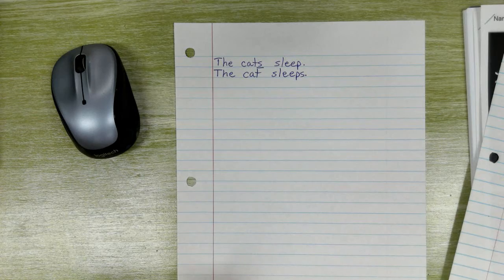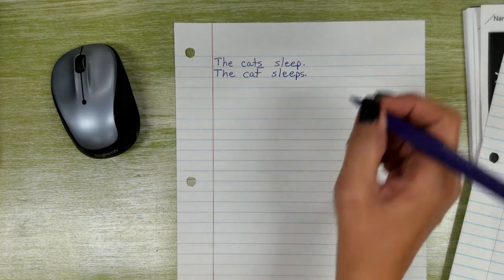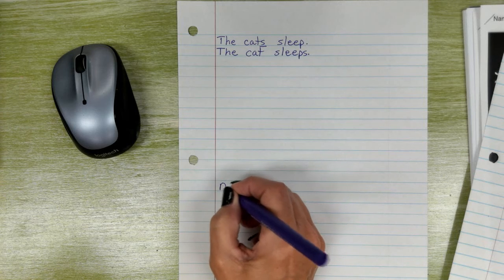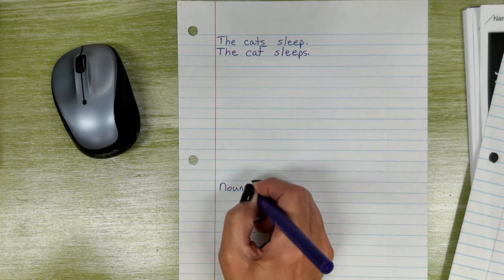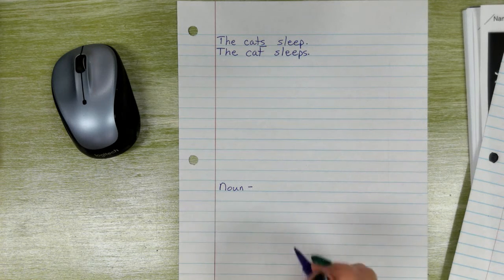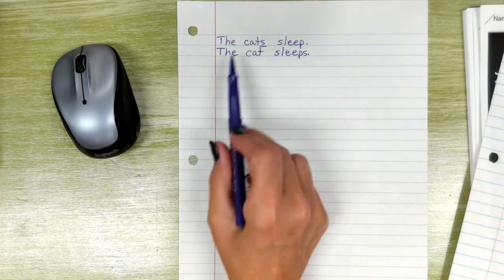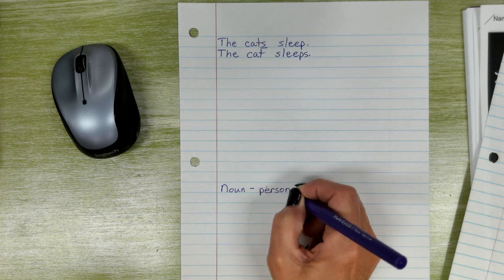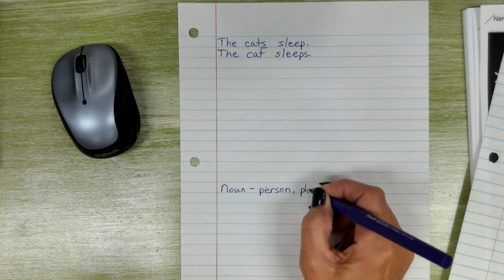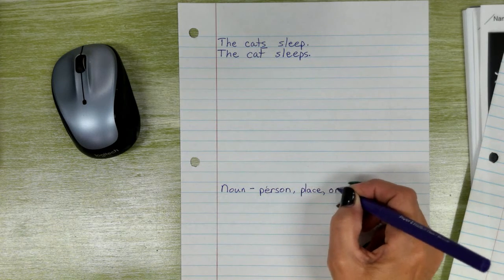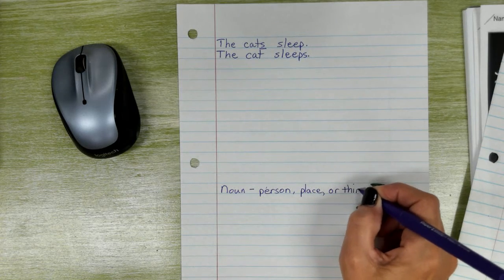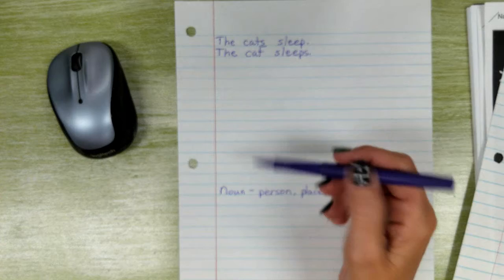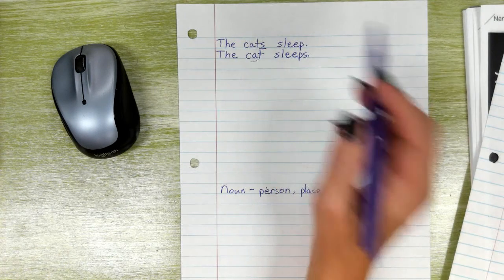Well, to really get a good grasp of what's going on here, and I know you learned some of this last year, you should have. We're going to write some more sentences. A noun. Does anybody remember what a noun is? Think about it. In a sentence, it will be the person, place, or thing. So in this sentence, the noun is cat.